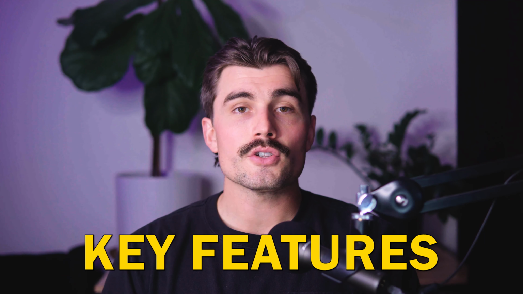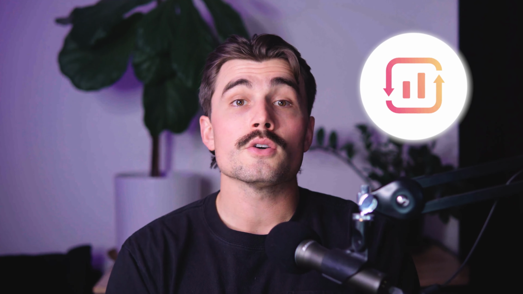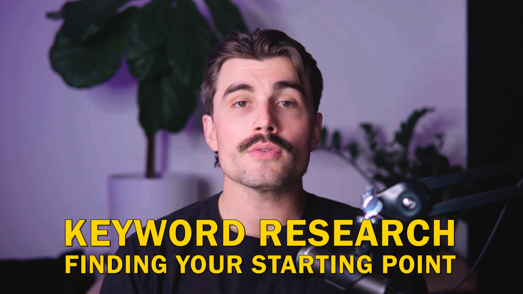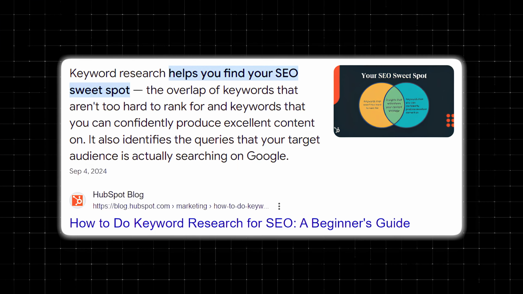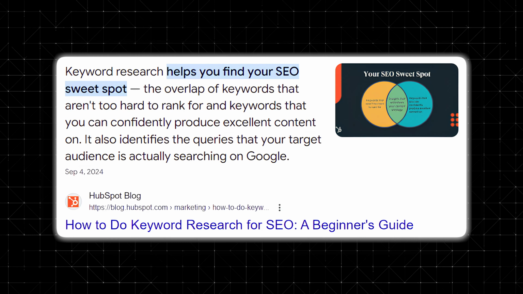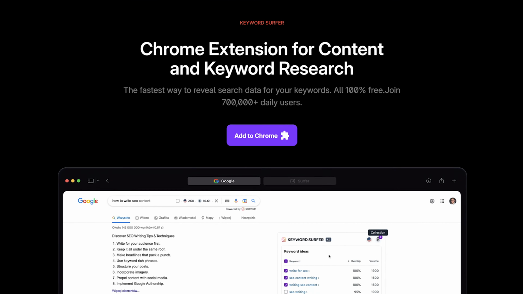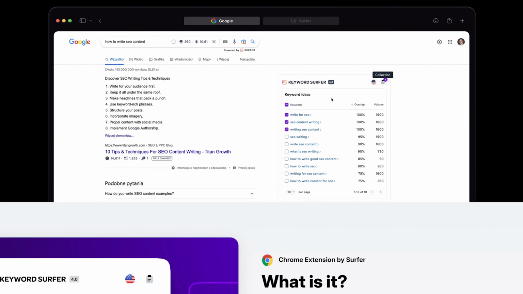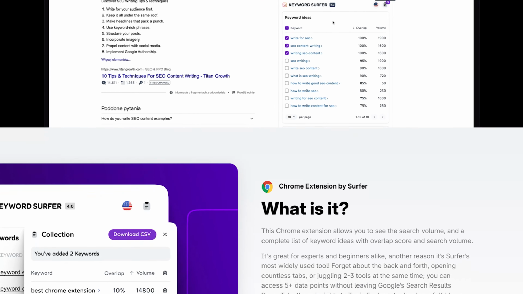Digging into the key features of SurferSEO. SurferSEO is packed with features designed to make SEO easier and more effective. So let's dive deeper into what each feature does and how it can transform your content strategy. Keyword research: finding your starting point. At the heart of every successful SEO strategy is keyword research. SurferSEO's keyword research tool makes this process seamless. Instead of guessing which keywords to target, you can discover high-value opportunities in minutes. The tool even highlights long-tail keywords, which are often less competitive and more targeted.